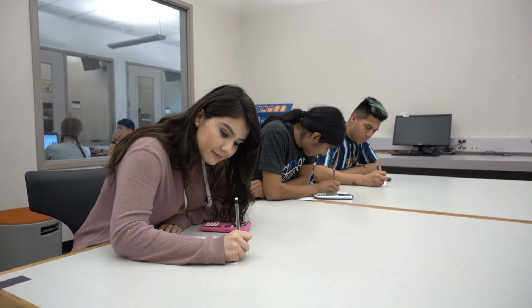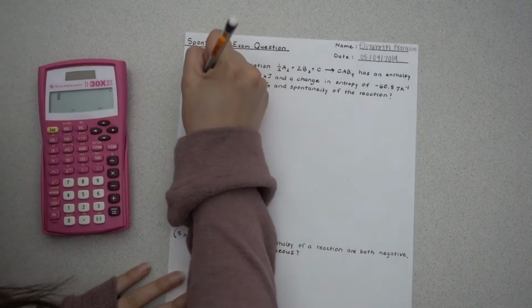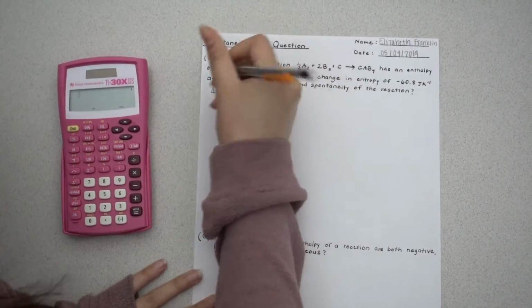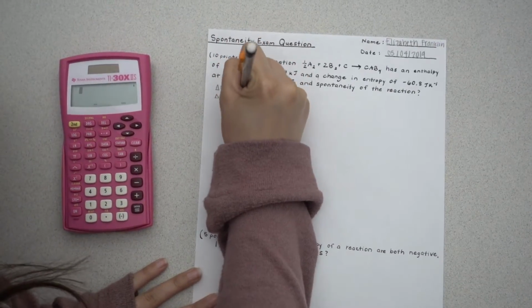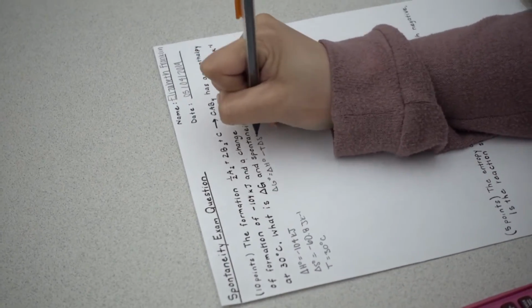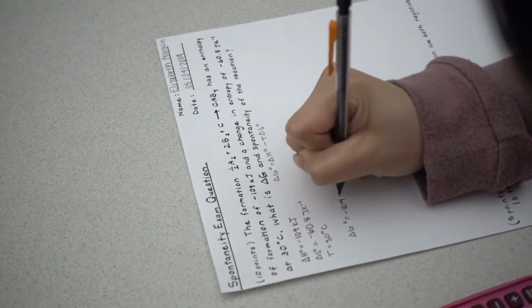The formation of this reaction has an enthalpy of formation of negative 104 kilojoules and a change in entropy of negative 60.8 joules per Kelvin at 30 degrees Celsius. What is delta G and spontaneity of the reaction? For this problem, I will need to use the Gibbs equation. I will plug in these given values and make sure to have the same units when subtracting.